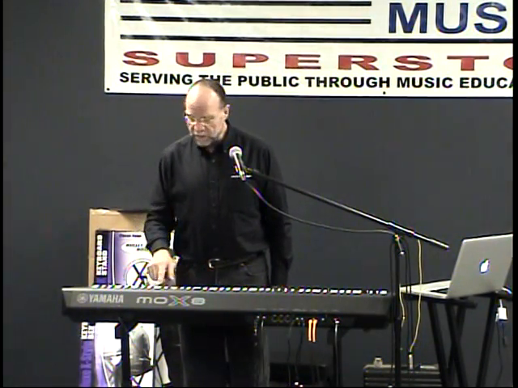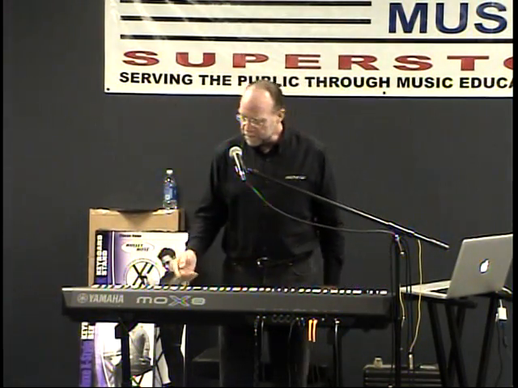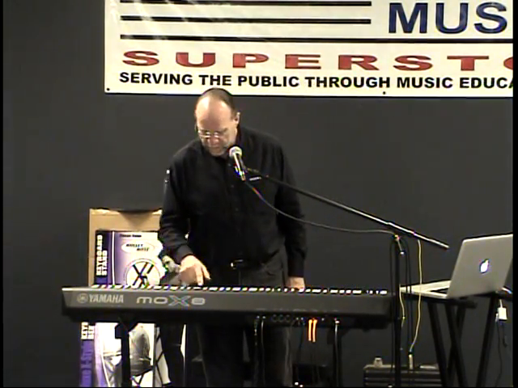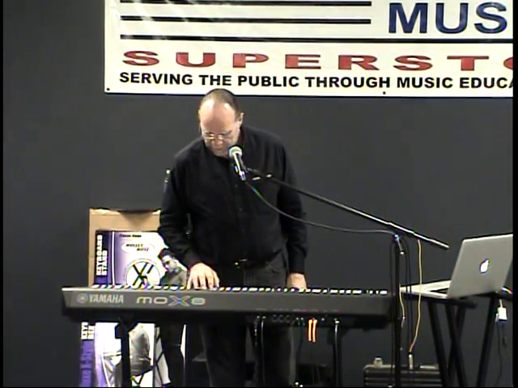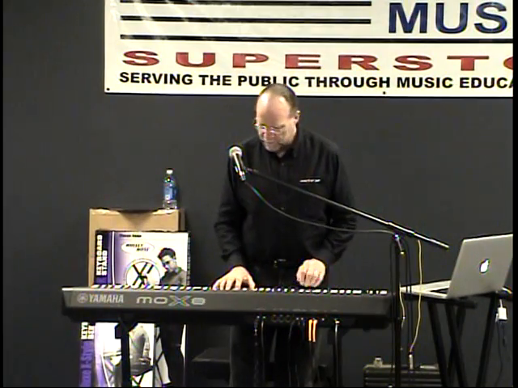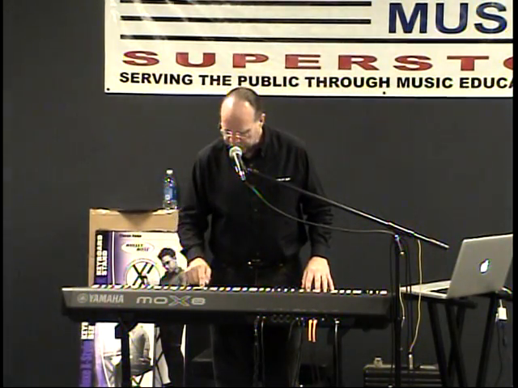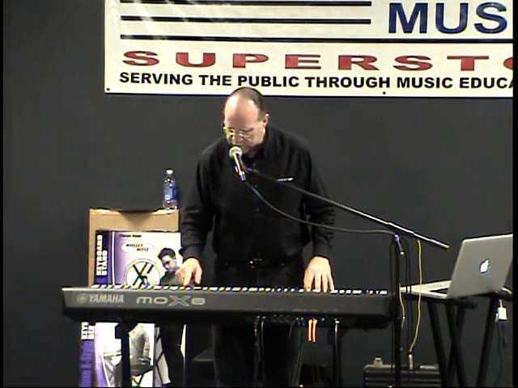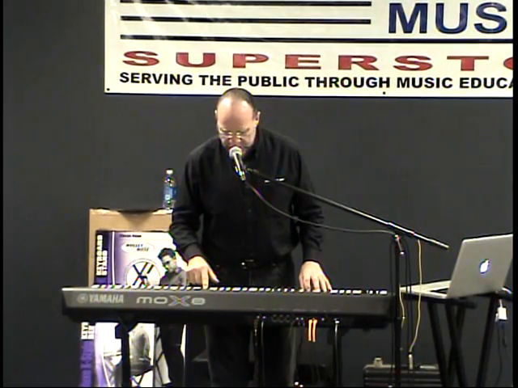So I start with a sound, I hit the split button, and then I can put any sound on the low end. Typically, we would be doing something with a keyboard sound, right? And we would hit the split button. We're with the keyboard sound here.